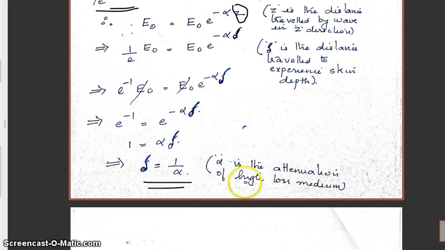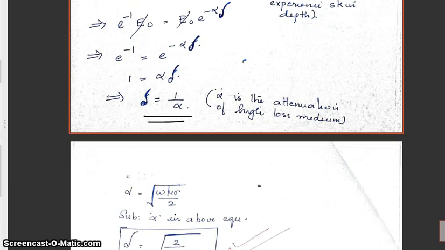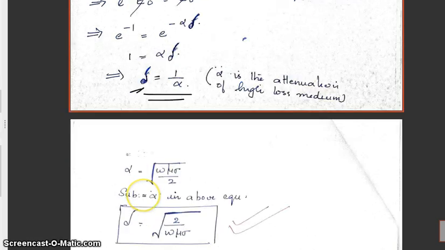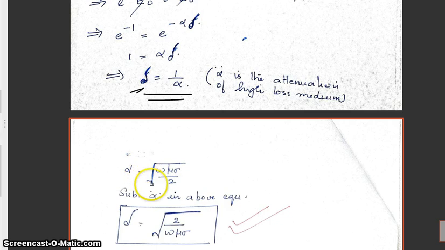where alpha is the attenuation constant of the high loss medium. And this delta gives you the skin depth. We already derived the expression for alpha for a lossy medium: alpha is equal to square root of omega mu sigma by 2.